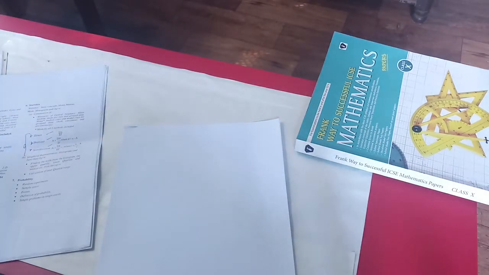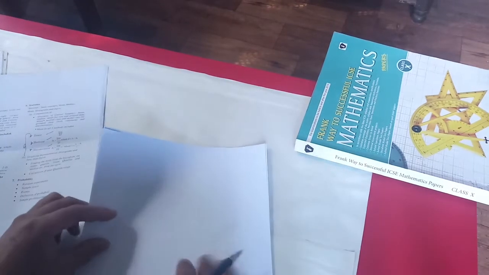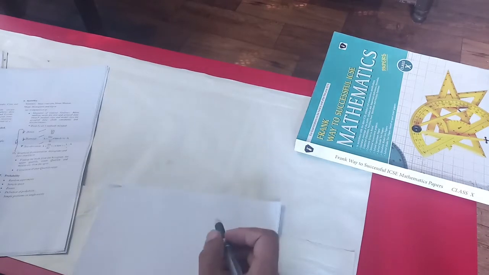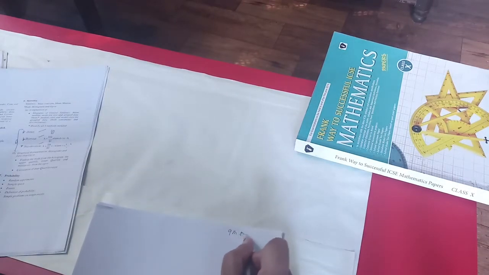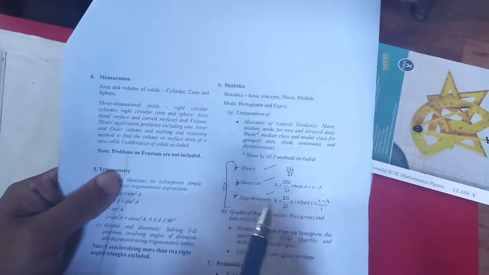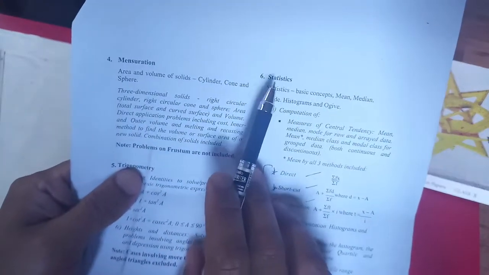Today I'm going to start a new chapter in mathematics, that is statistics, or we can also call it measures of central tendency. This is one of the easiest and simplest chapters where you have a chance of scoring maximum. So today let us start. Today is Friday and the date is 9th October 2020.